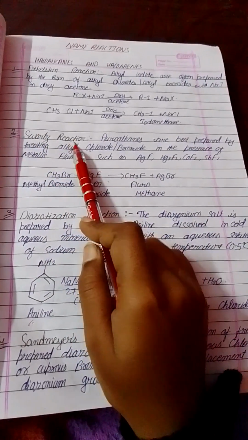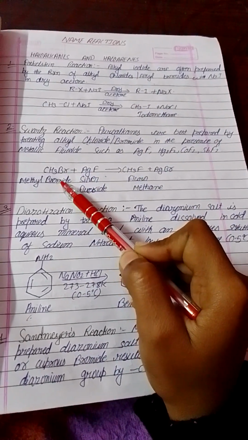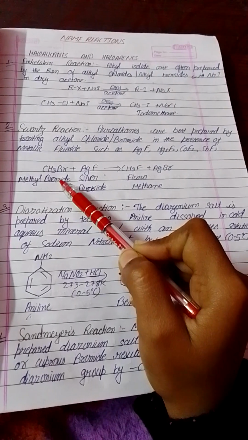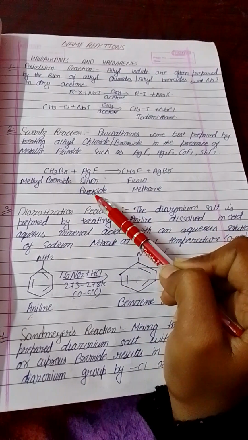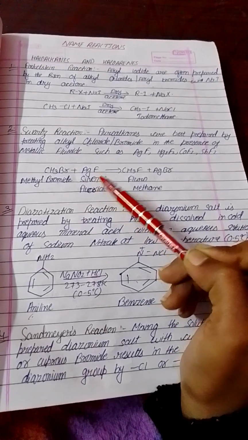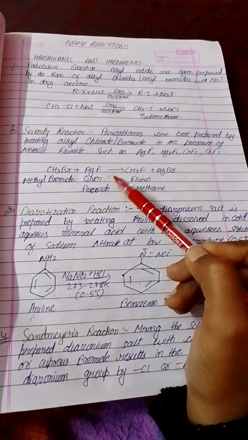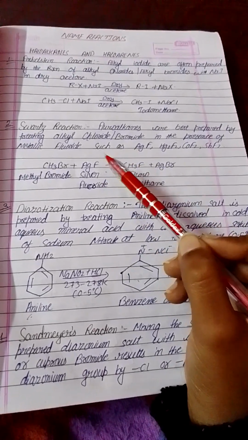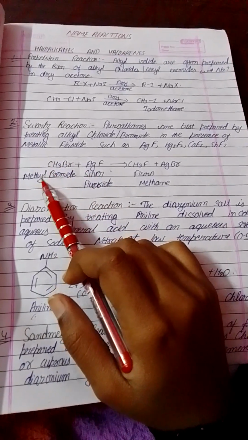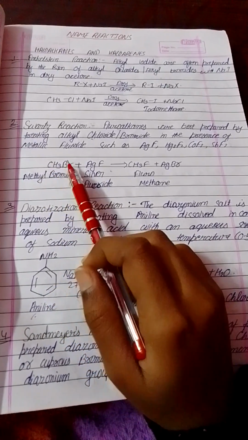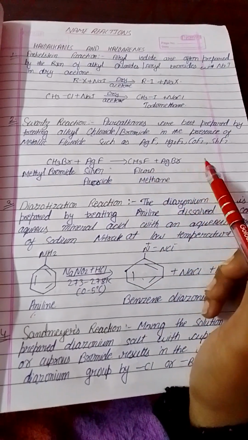Next is the Swarts reaction. When alkyl chloride or alkyl bromide is treated in the presence of metallic fluorides like AgF, Hg2F2, CoF2, SbF3, it gives fluoroalkane with AgBr. We have taken the example here: methyl bromide is treated with silver fluoride, it gives fluoromethane with AgBr.